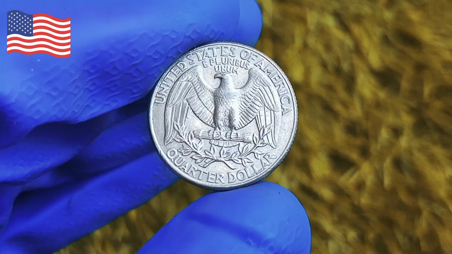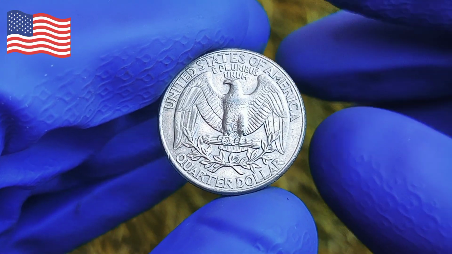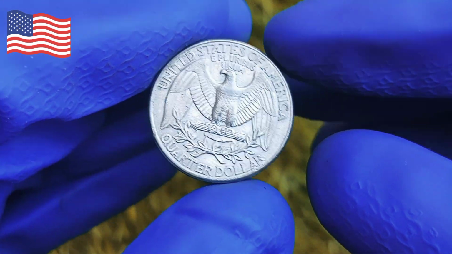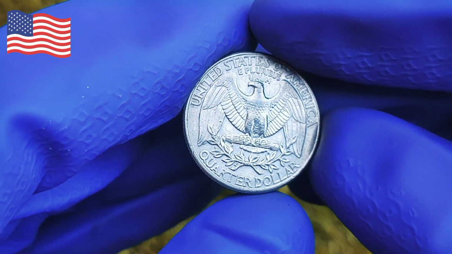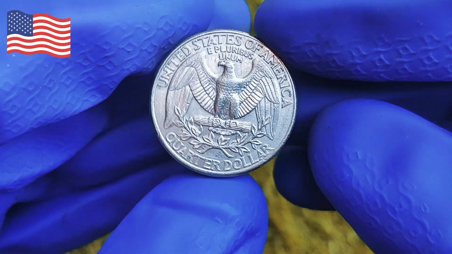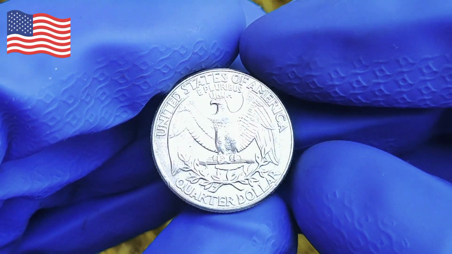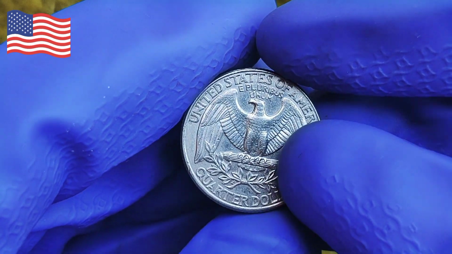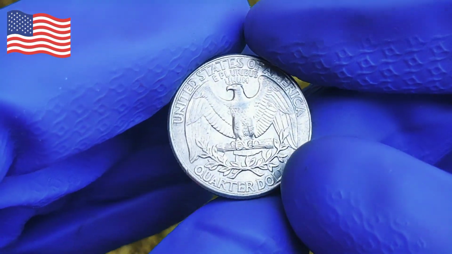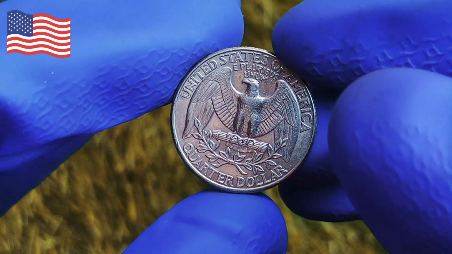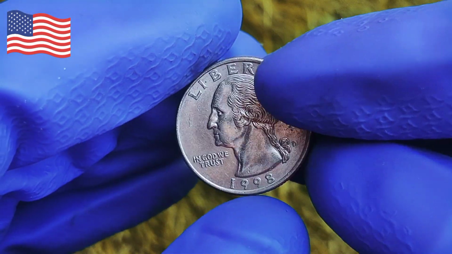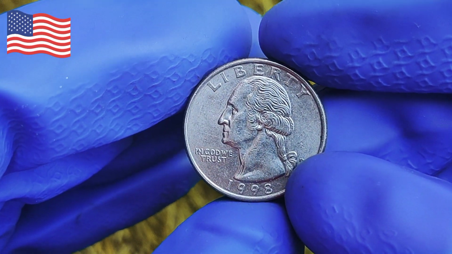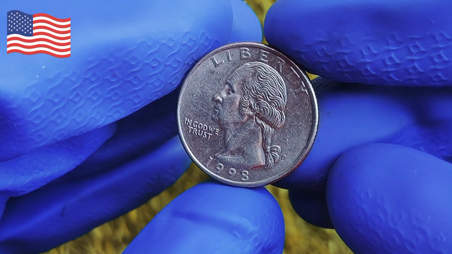Errors and varieties also make the 1998 Washington quarter an exciting area for collectors. Although the U.S. Mint maintained high production standards, there have been reports of minor doubled die cracks and off-center strikes which can command premiums in the market. One particularly interesting variety involves a subtle doubling on the obverse lettering or details in Washington's hair, adding a layer of excitement for collectors who enjoy searching for these hidden treasures in their pocket change or coin rolls.